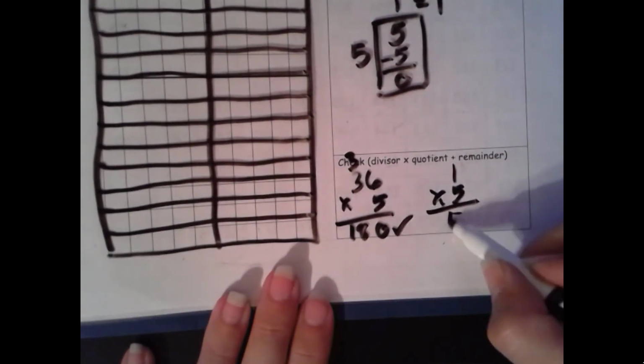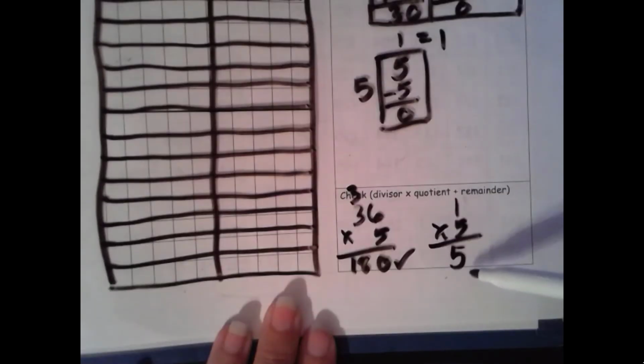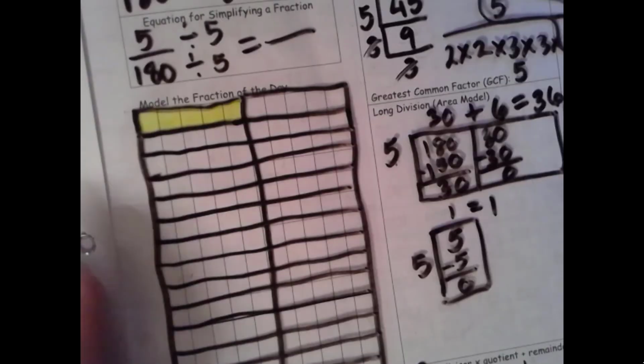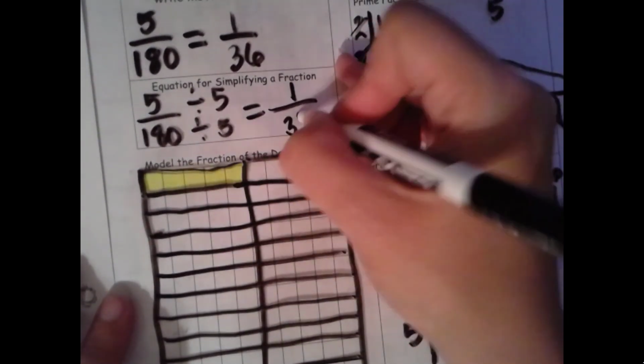I'm going to do the same thing here. My divisor of 5 times my quotient of 1 plus my remainder of 0. Again, the identity property of addition, I don't need to add that. But actually here, what I have is the identity property of multiplication. Whenever you multiply by 1, it stays the same. Okay, that is that identity property of multiplication. And that matches my dividend, so check. And my numerator is definitely 1. My denominator is definitely 36.